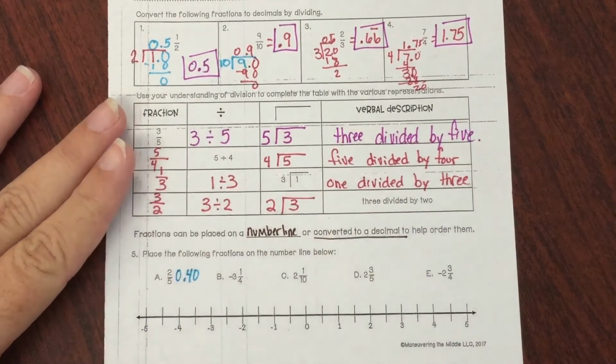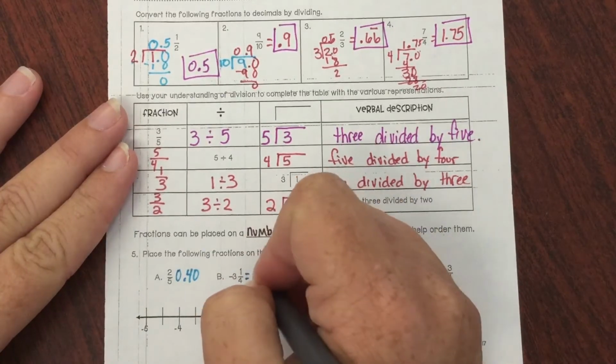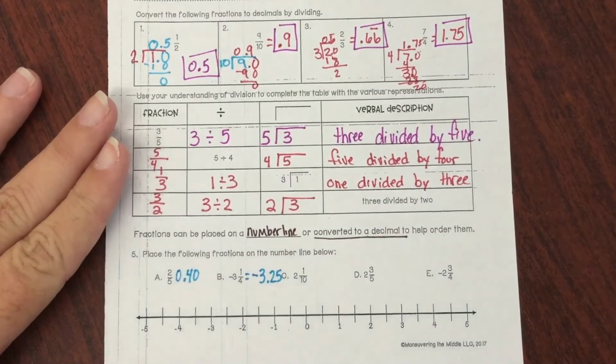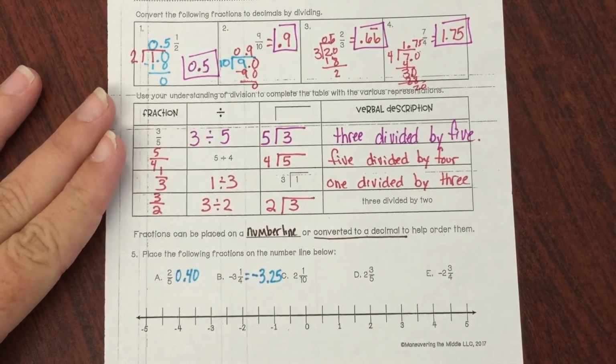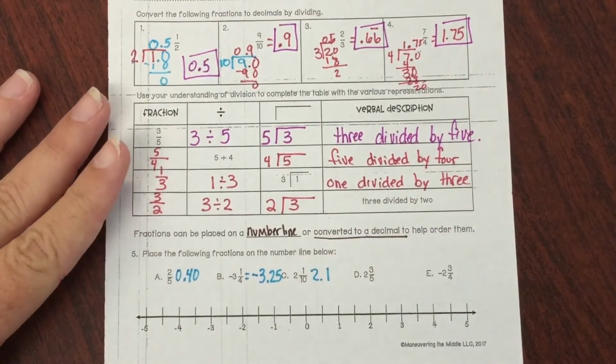3.25. Nope. Try again. Negative 3.25. There you go. What about 2 and 1/10? 2.1. What about 2 and 3/5?